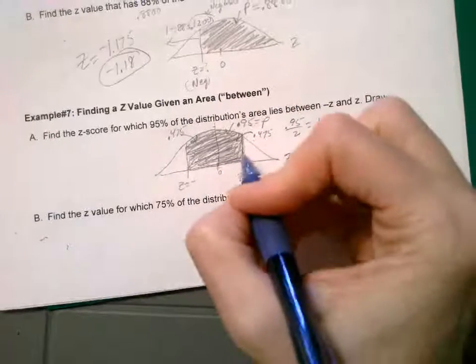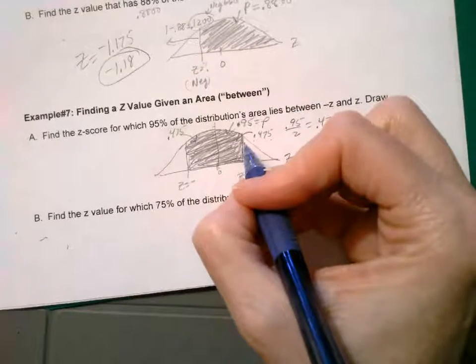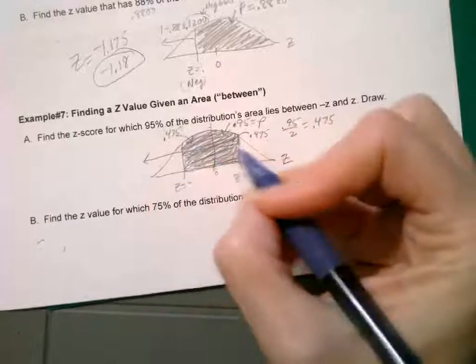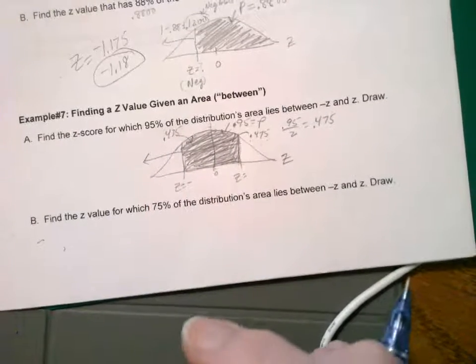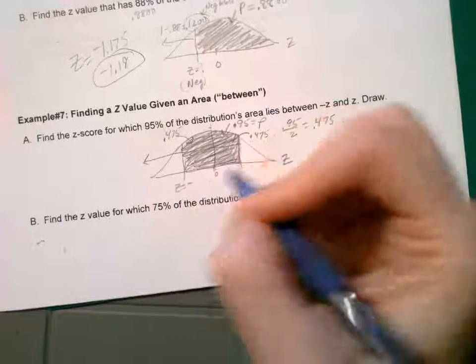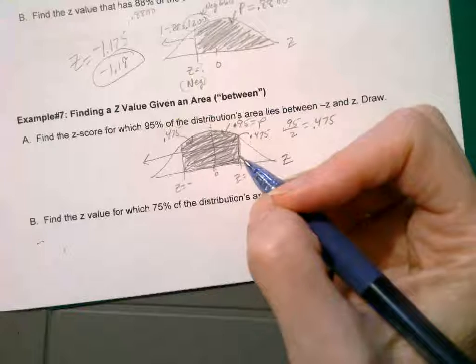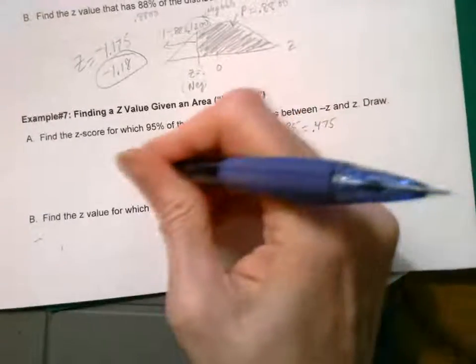But if I was doing this with the table, basically I'm trying to find 0.95 to the left. Let's see, hang on. The two charts are throwing me off for a second.